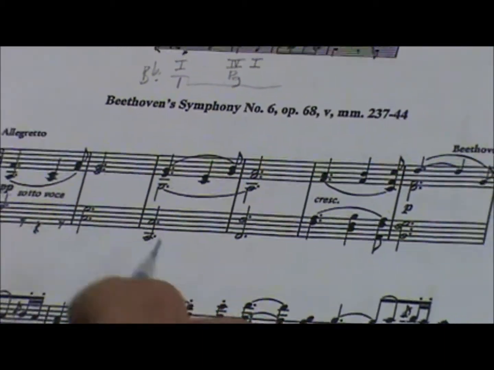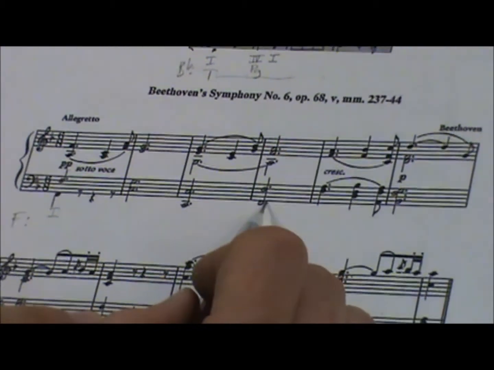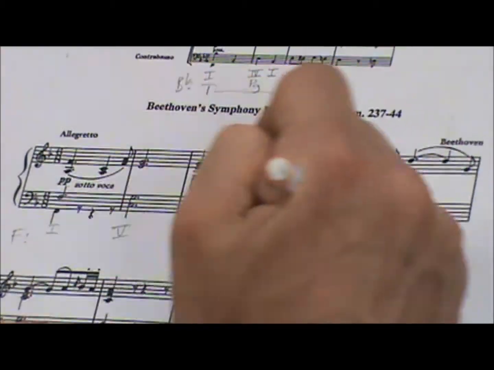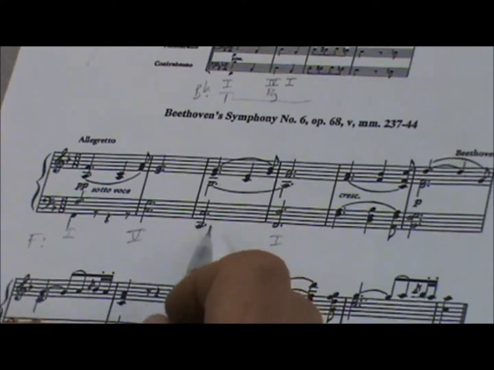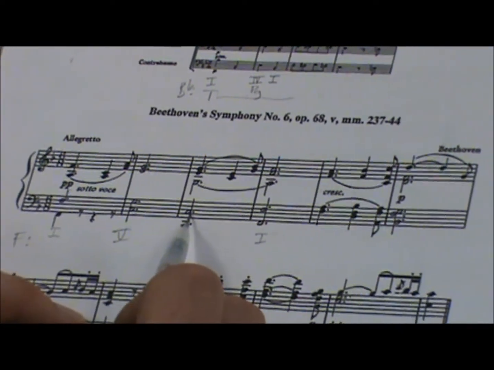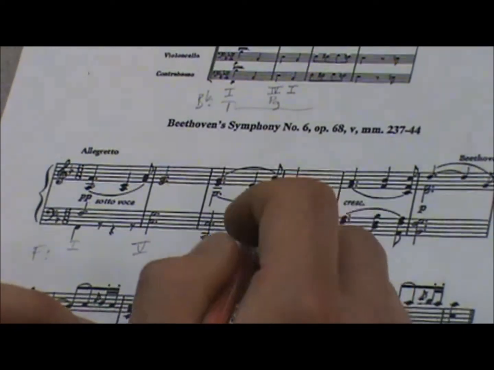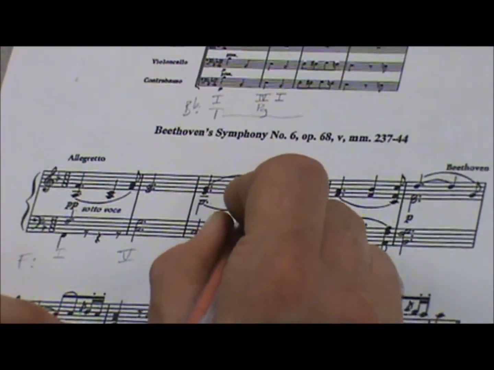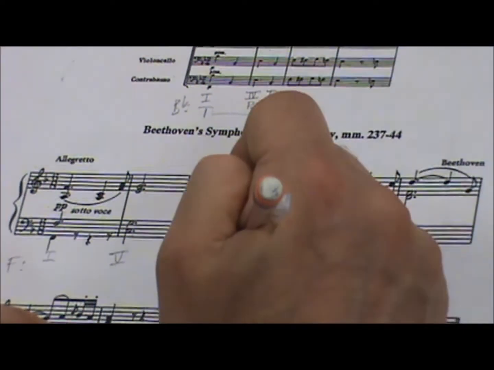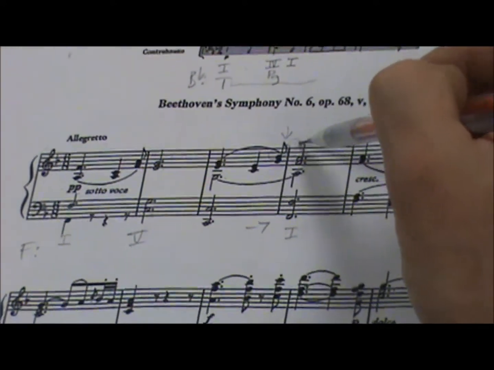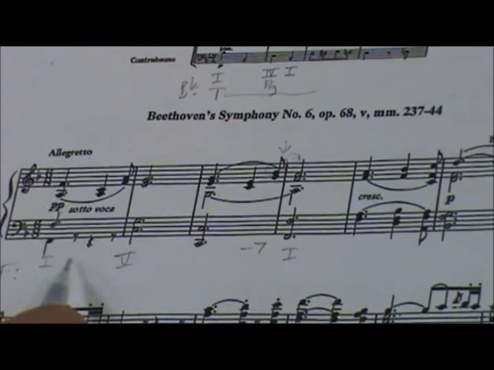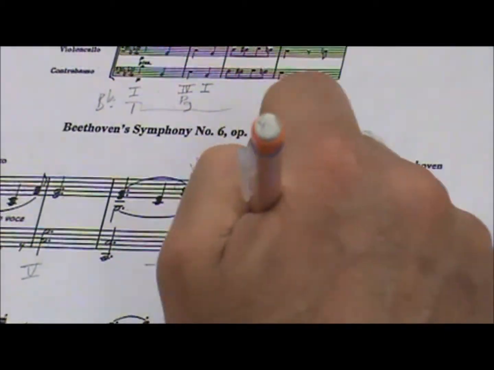Here's your 1 chord. This 5 to 1. C, E, G, just a triad. Let's see if we get a 7th in here. C, E, G. Oh, eventually we do, right there. That's the 7th of the chord, so I can put that in. We've added it. And then the resolution there. 1, 5, 1. More 1.